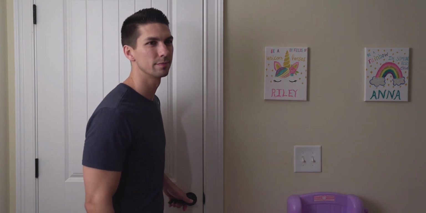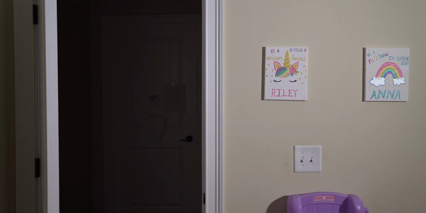So here I'm right up against a closed door and a wall, so everything's very flat and there's no depth to the image at all, and there's not really any way to get depth if we keep it this way. So let's try it again with the door open.